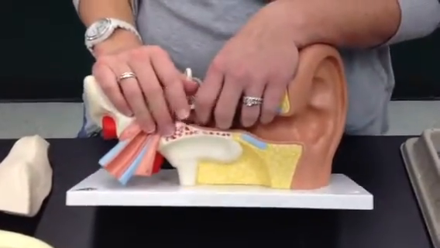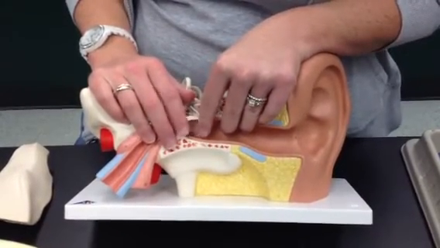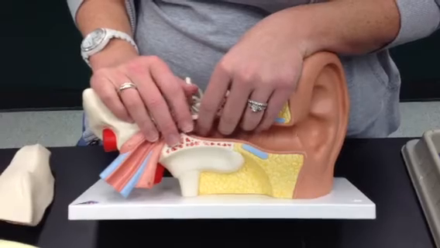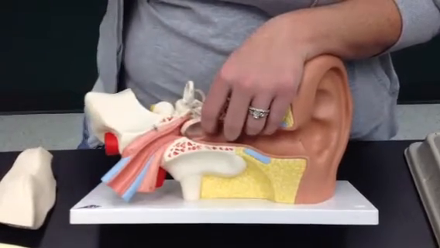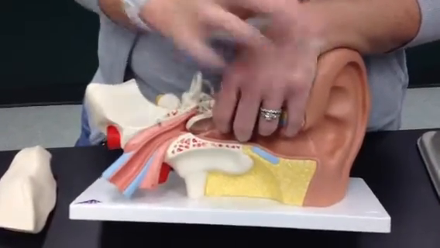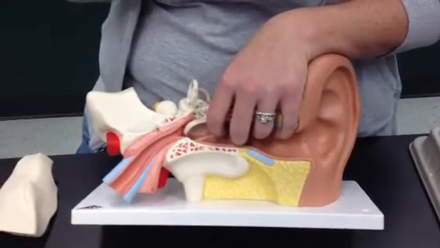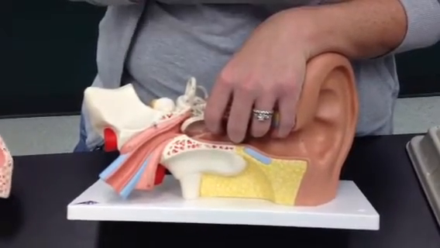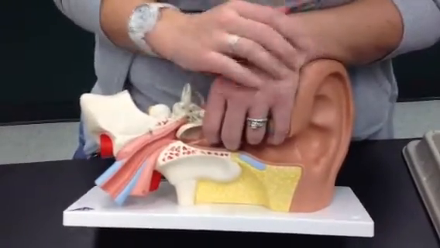And the cochlear nerve is part of which cranial nerve? The vestibulocochlear, which is cranial nerve number 8. It innervates not just the cochlea, but also the semicircular canals and vestibule complex. So cranial nerve 8 does not only hearing, but it does what? Balance and equilibrium, right.